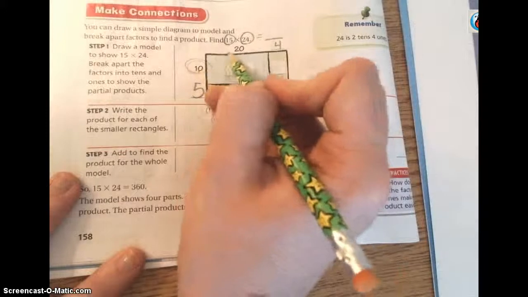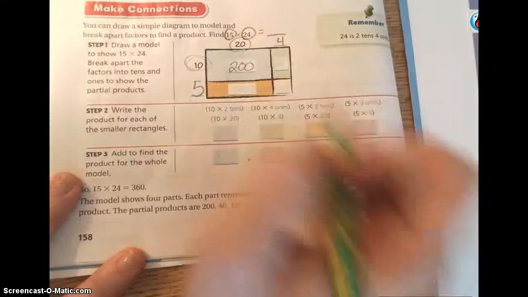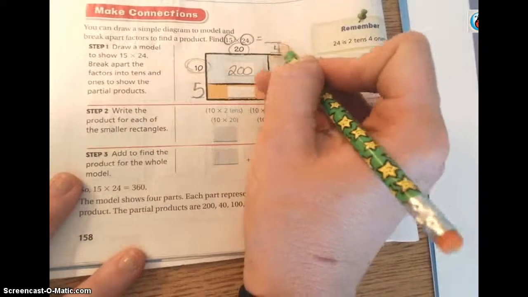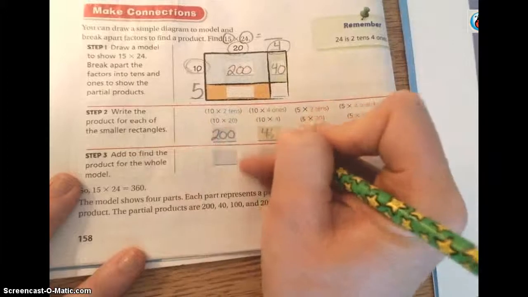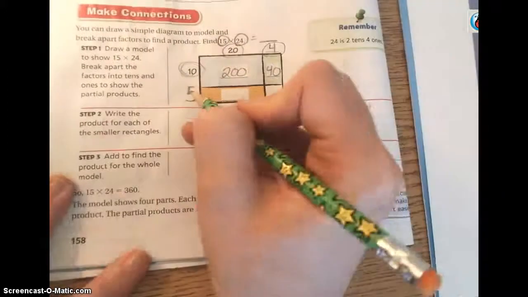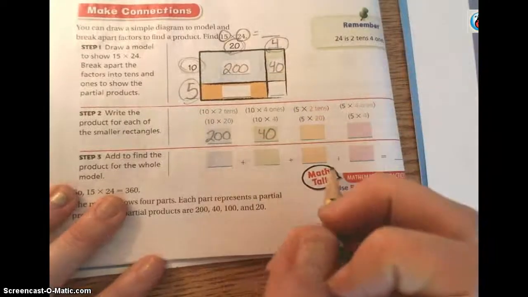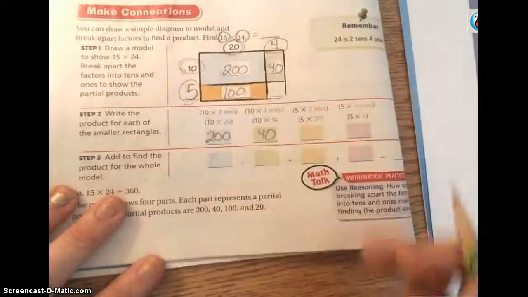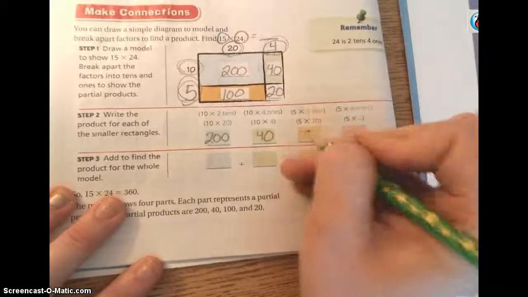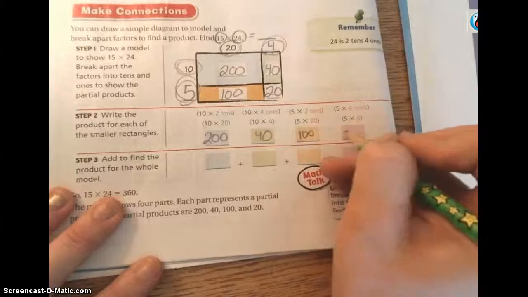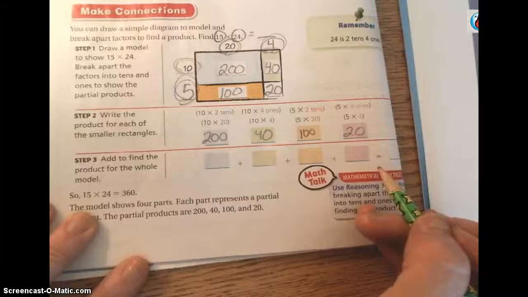I'm going to go 10 times 20. 10 times 20 is 200. Then I'm going to go 10 times 4. 10 times 4 is 40. And I'm going to write these in down below as I go. Then I'm going to do 5 times 20. And 5 times 20 is 100. Then I'm going to do 5 times 4. And 5 times 4 is 20. So I'm going to write 100 here. 20 here.